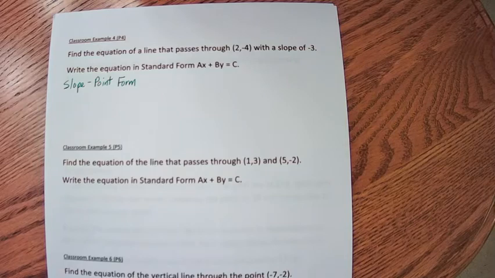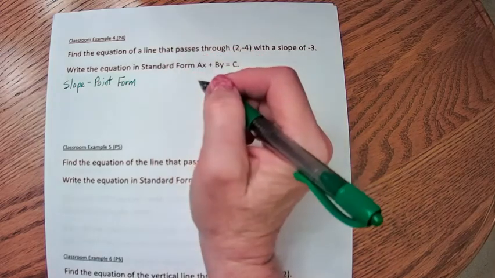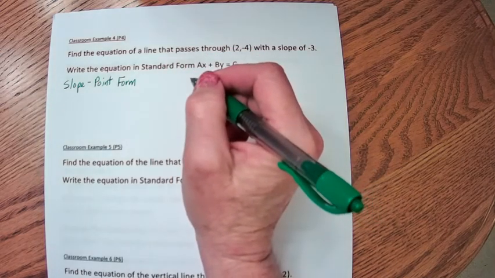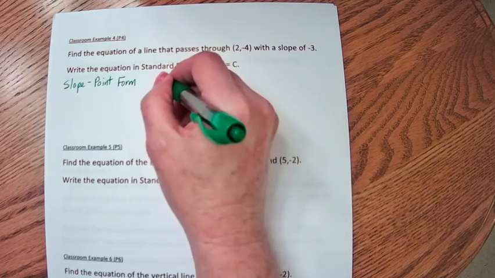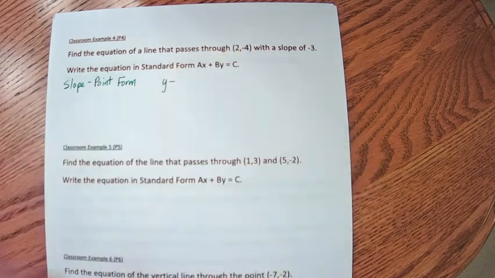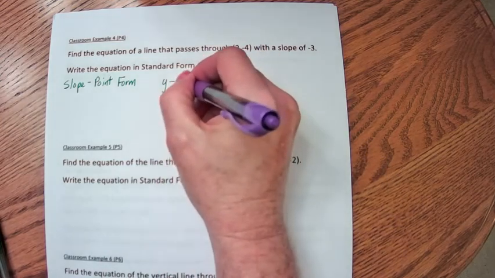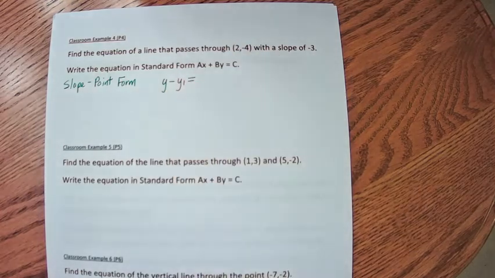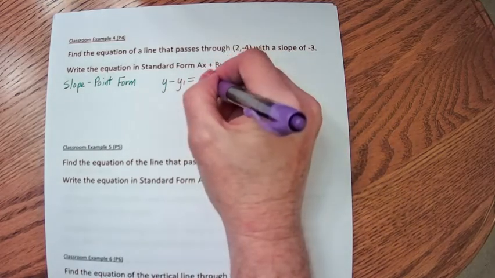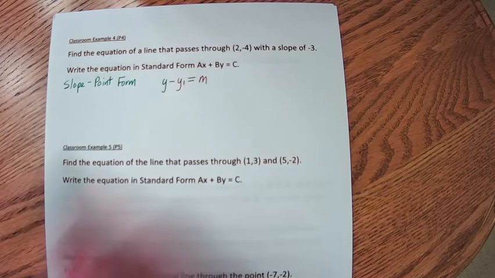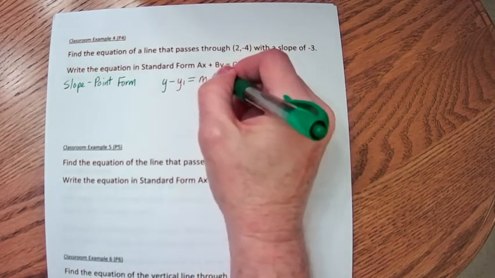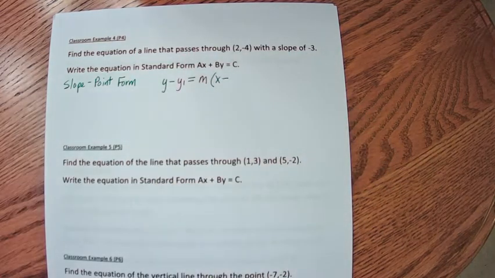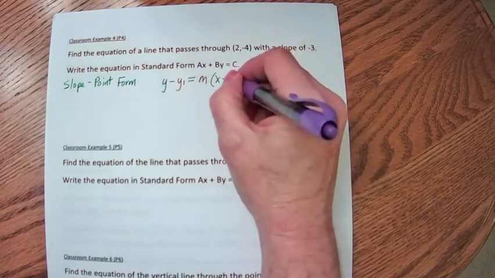Point-slope form has 3 unknowns that you have to fill in. y minus the y value of the point equals the slope times x minus the x value of the point.